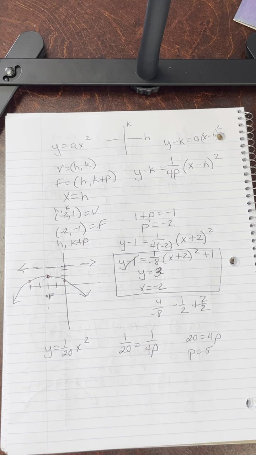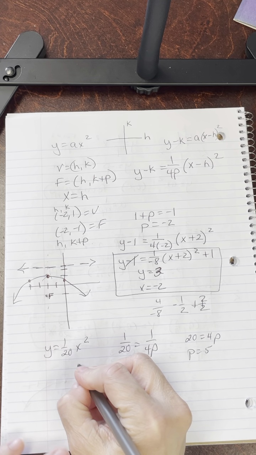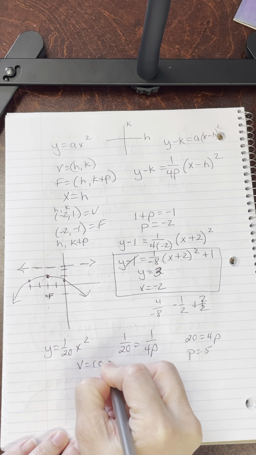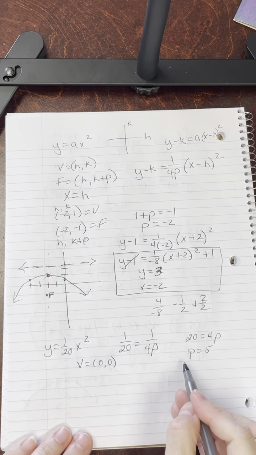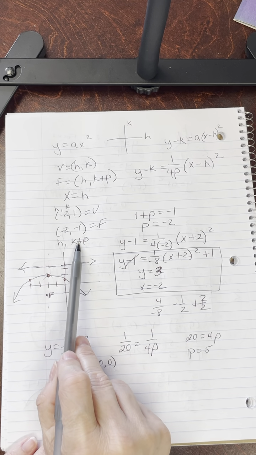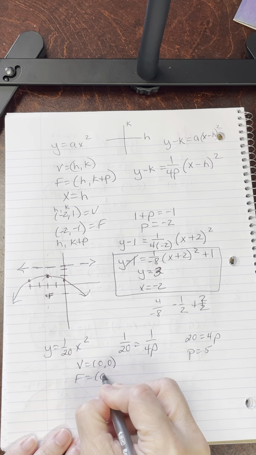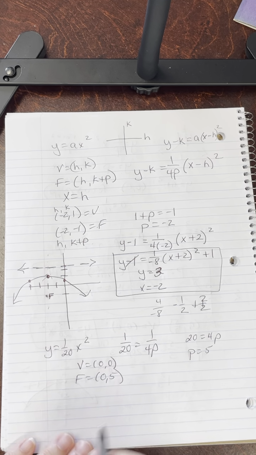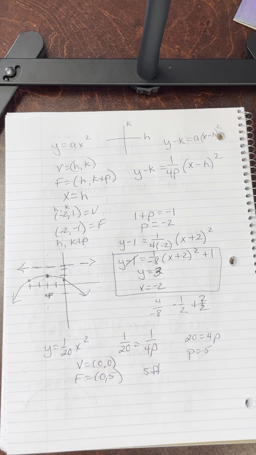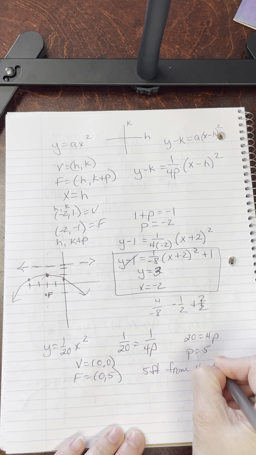and there were no other numbers attached with this. So that tells me that the vertex point is at 0, 0. Because of that, there's no adjusting, because this is going to be 0 plus p for the focus point. So that focus point is going to be at 0, 5. And so that's telling me that it's 5 feet, because it said dimensions were in feet, 5 feet from the vertex would be a good wording to use there.